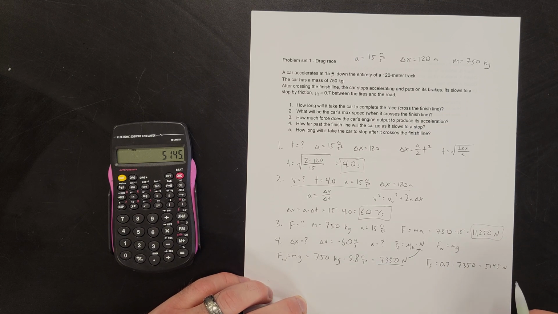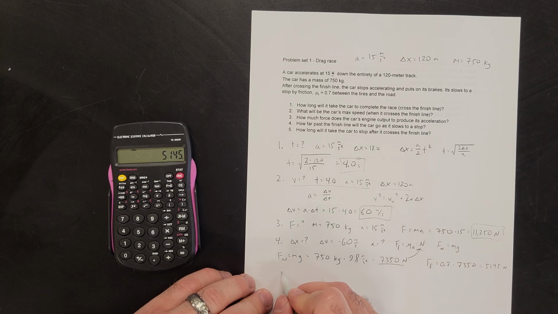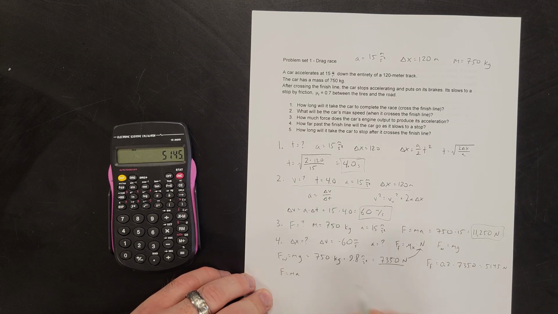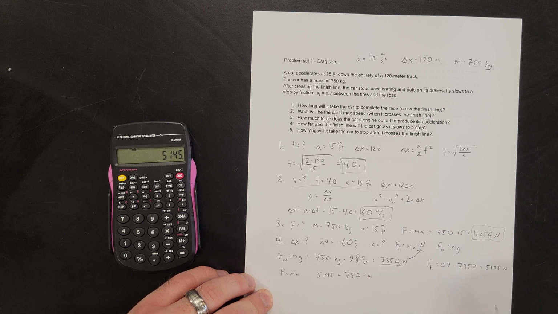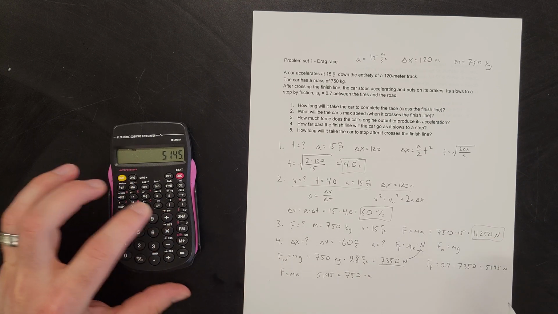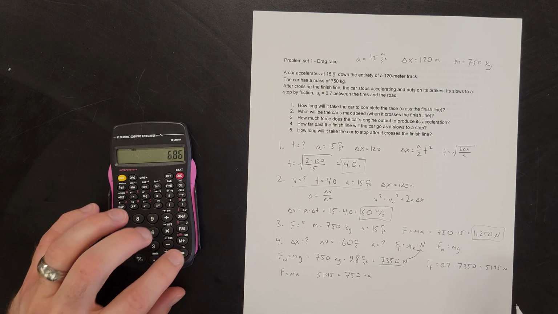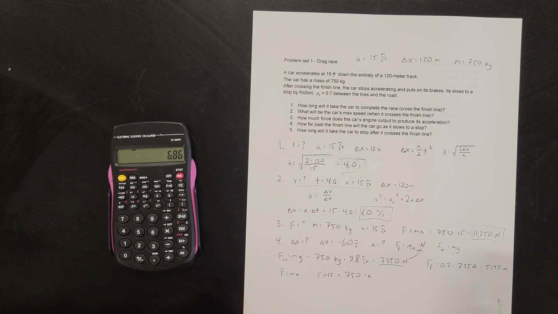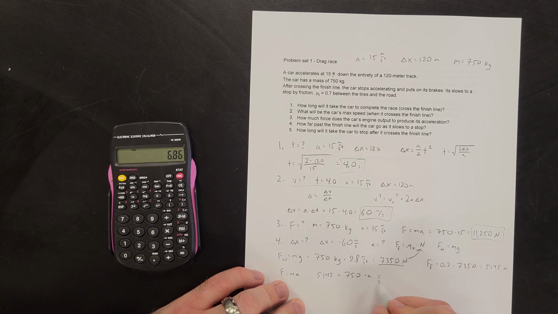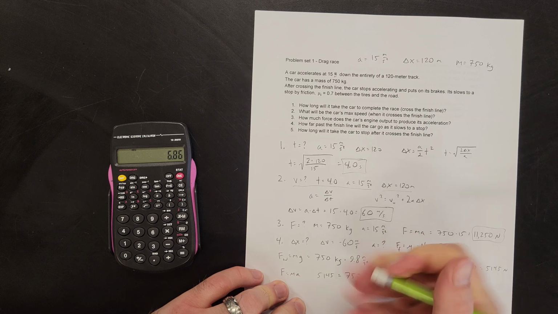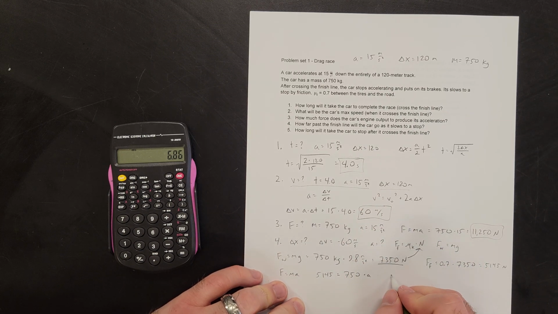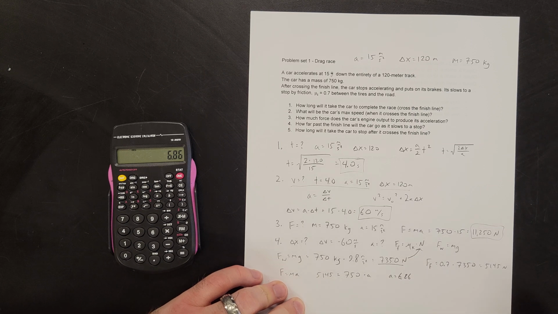So that's the force. If the car is being caused to change speed, that is slow down, with a force of 5,145 and the mass is 750, then the acceleration can be solved for. Just divide both sides by 750. That's 6.86. I suppose that should be negative because it's slowing down.